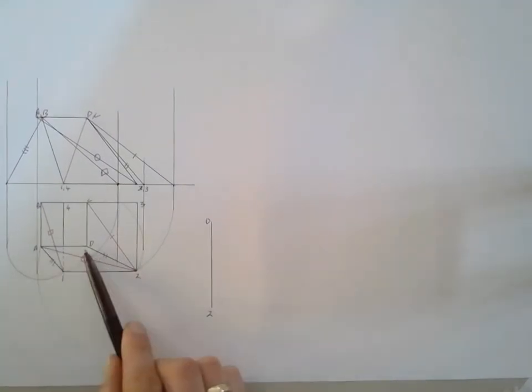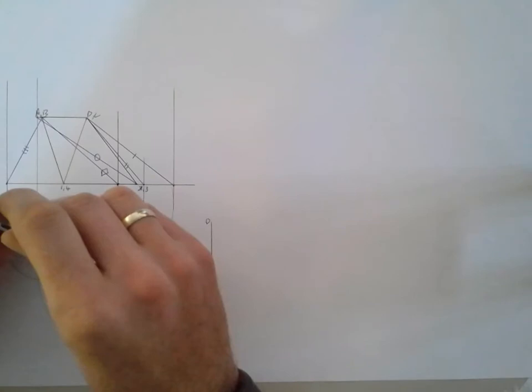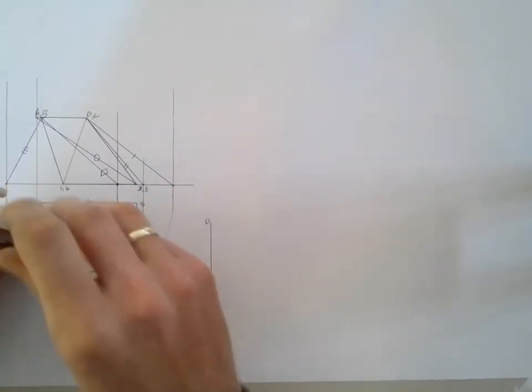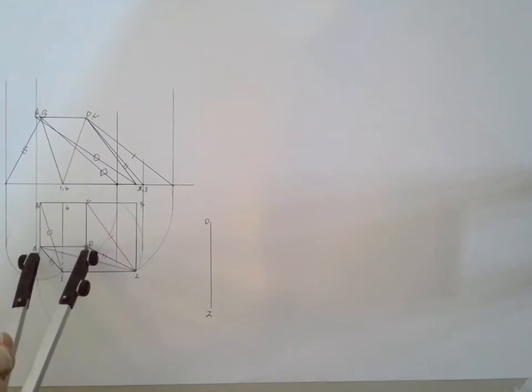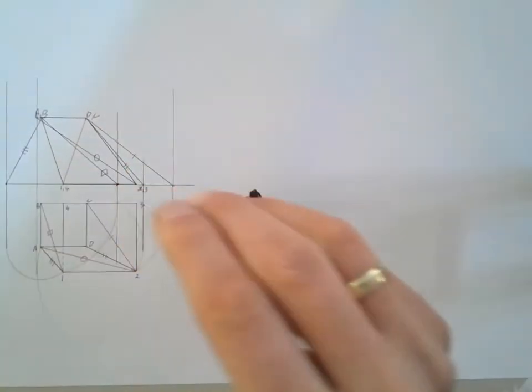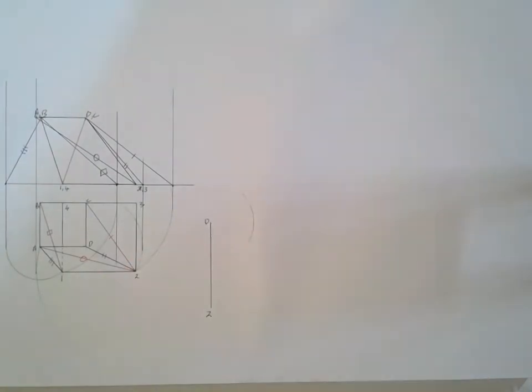So I need the line AD, and in the top view the line AD is a true length, so I can take my compass, put it on the length AD, and move that over, place it on point D, and then make an arc. And then I can go and use the length of line A2, and that is a true length which is marked with a circle.